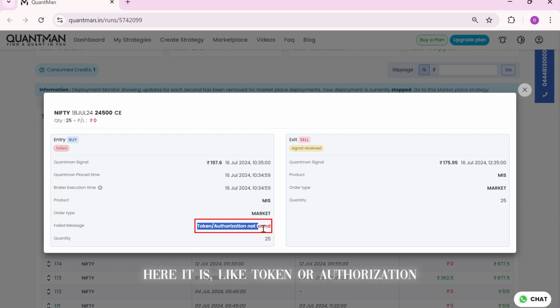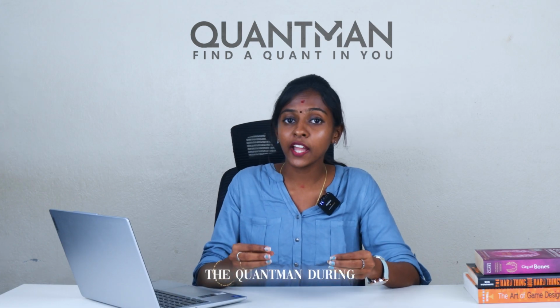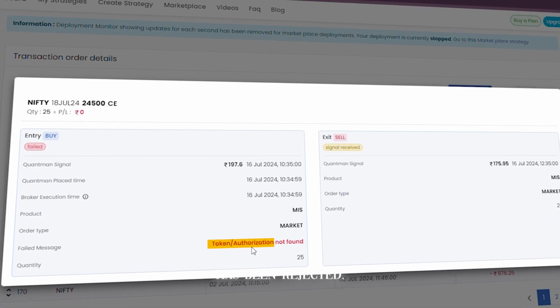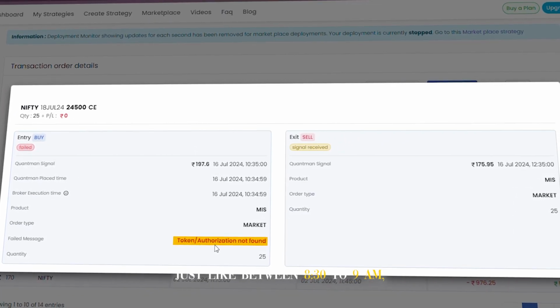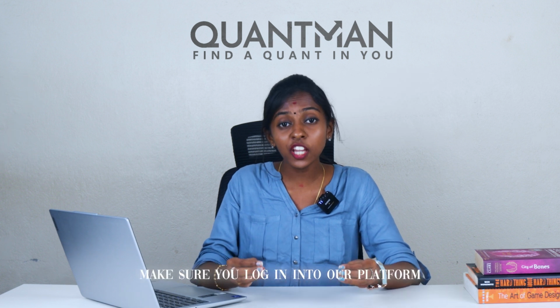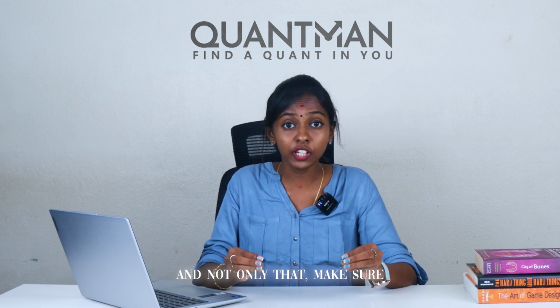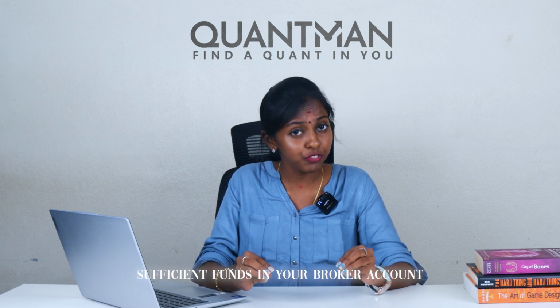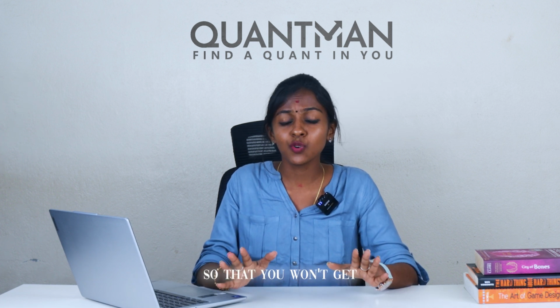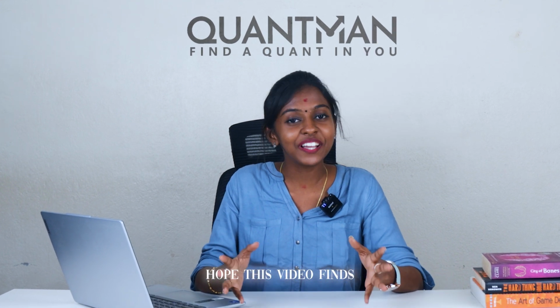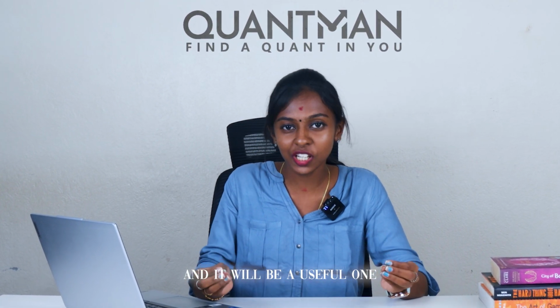Here it says token or authorization not found, which means that you have not logged into Quantman during your market hours. That is the reason why your orders have been rejected. So I would suggest that between 8:30 to 9, make sure you log into our platform to reduce these issues. And not only that, make sure you have sufficient funds in your broker account so that you won't get any further issues like this.